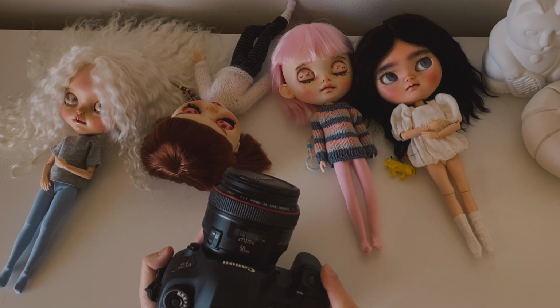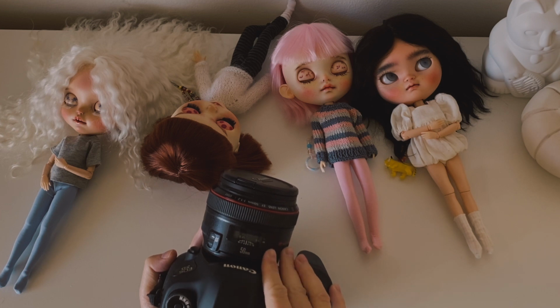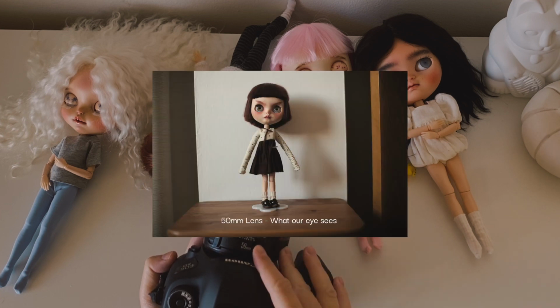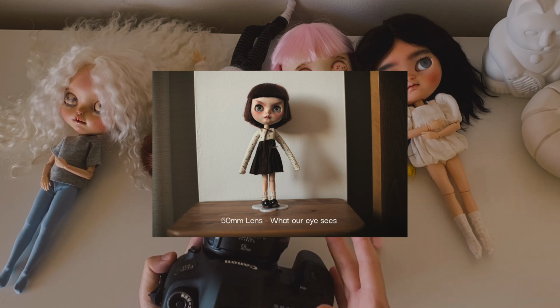Our eye is a 50mm lens, basically. So this lens sees what our eye sees. What that means is that the length of what you see through this lens is the length that you can see with your eyes.